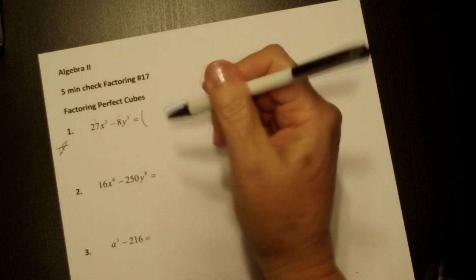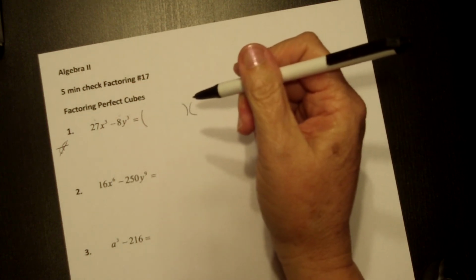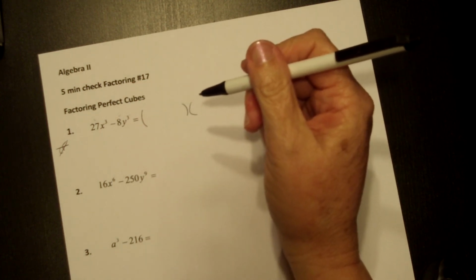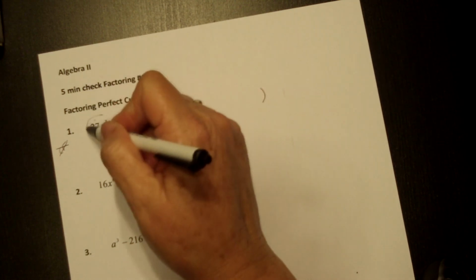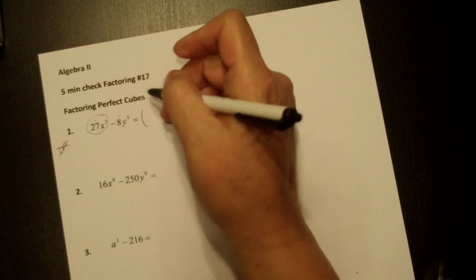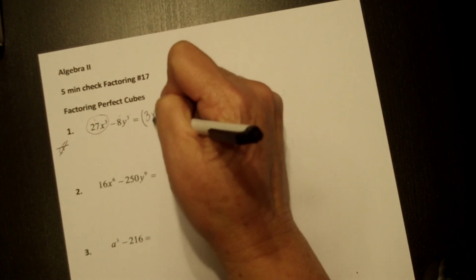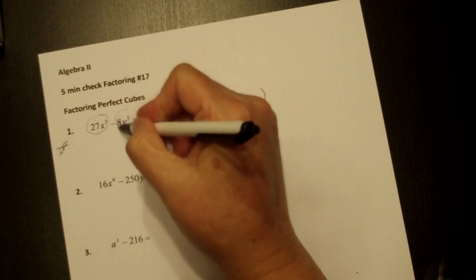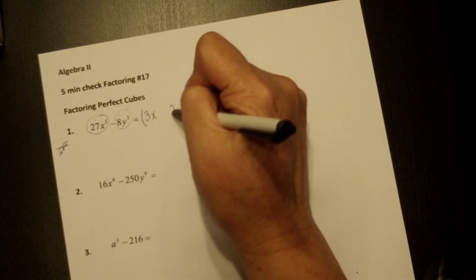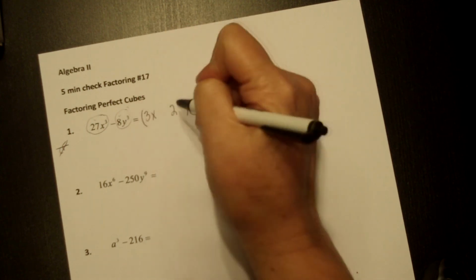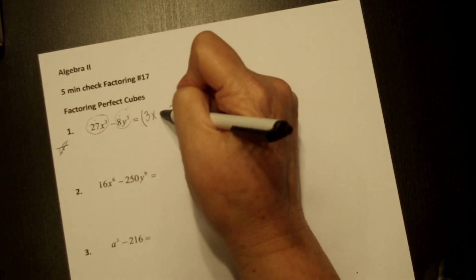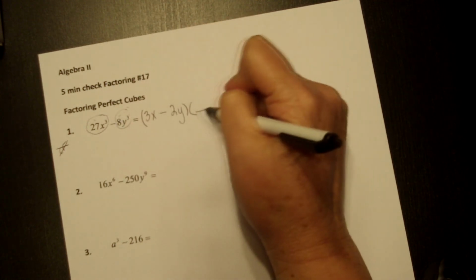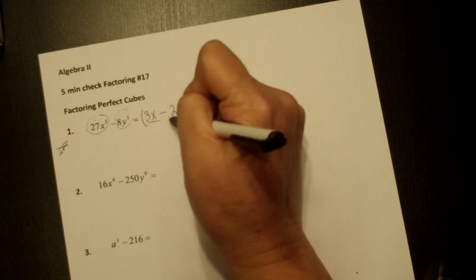This time we just have a little bit more numbers and we have another variable. So first thing you do is take the cube root of 27 and x cubed. That's going to be 3x. The cube root of 8 is going to be a 2, and the cube root of y cubed is going to be y. And this sign has to be the same. Okay, so we're going to have 3 blanks here.